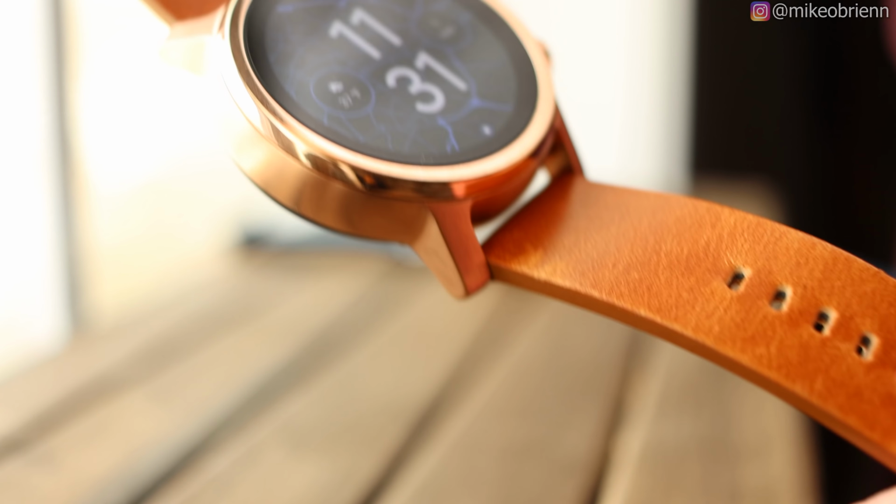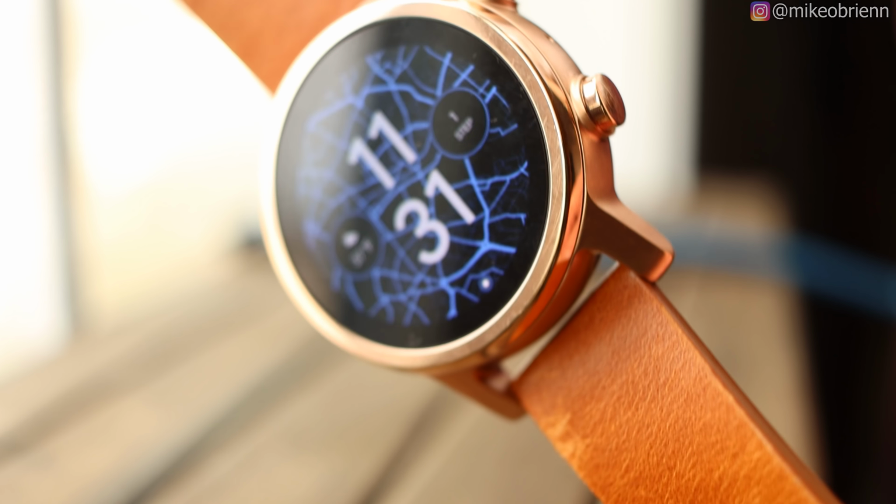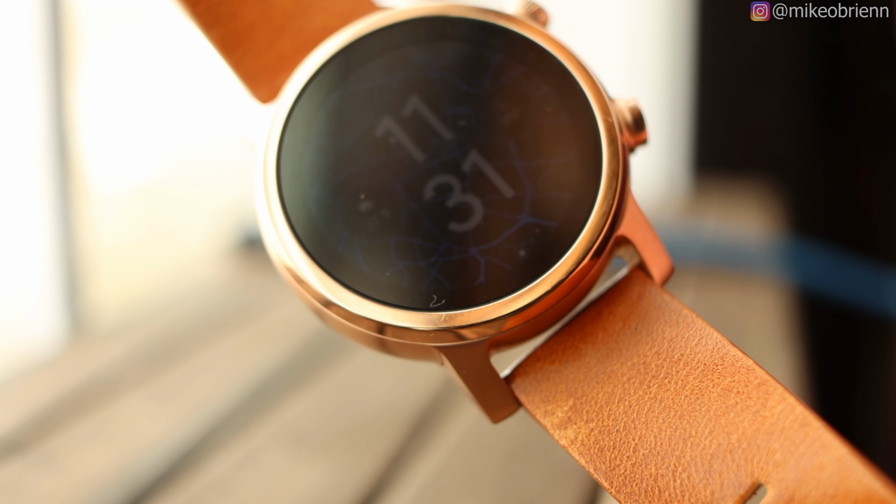So some of these actually do have different software and they do act differently. I have three right here that are among my favorite Wear OS watches, the newest ones, the ones that are getting the most excitement. And I wanna dive in and show you guys the ins and outs and the subtle differences between these watches to help you decide which one is actually the best one for you.